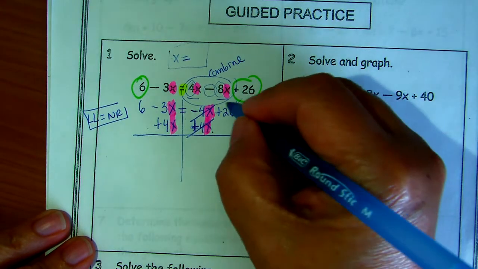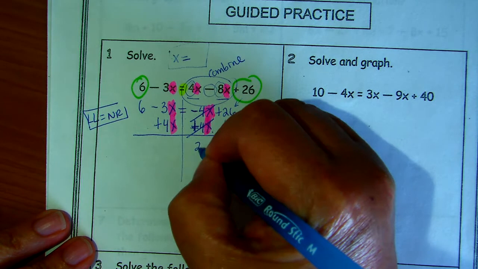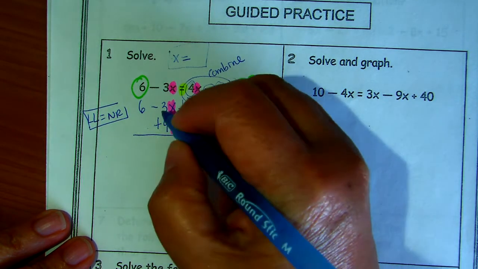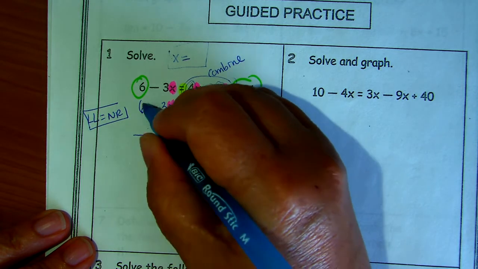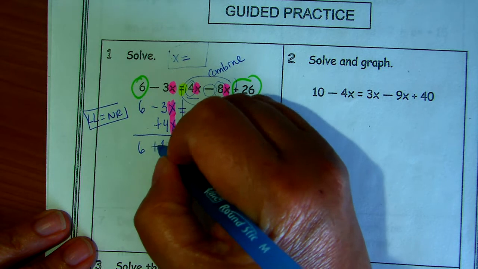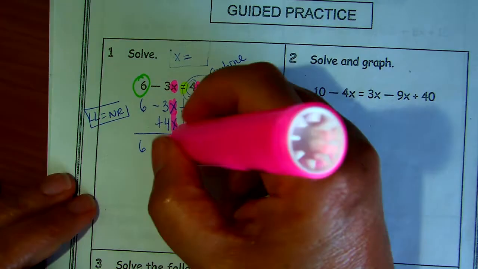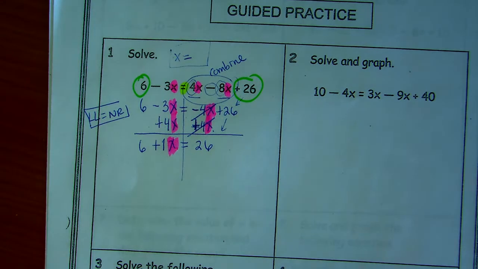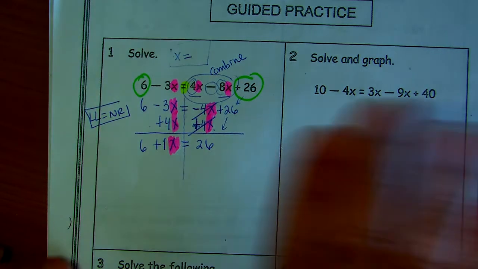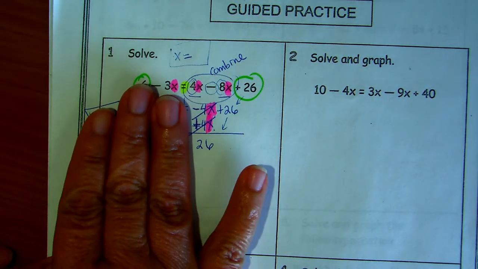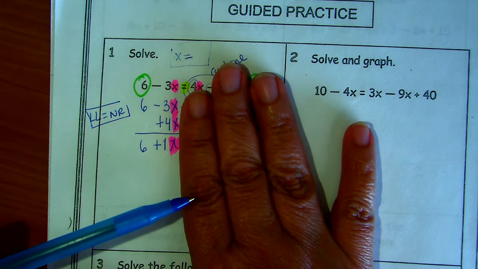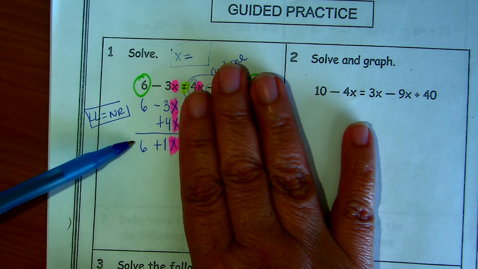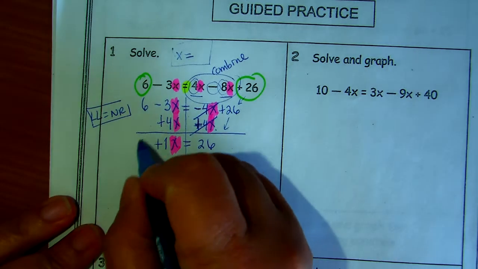All right. So bring down the 26. Bring down the equal. What is negative 3 plus 4? Positive 1x. And just bring down the 6. And we said that this one was positive. All right, we're getting closer. So now, this is the x. Now, numbers. We already have this number on the right. Is there another number over here on the left that needs to be moved to the other side? Yes, the 6. So, what do?